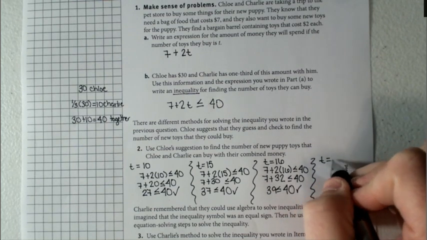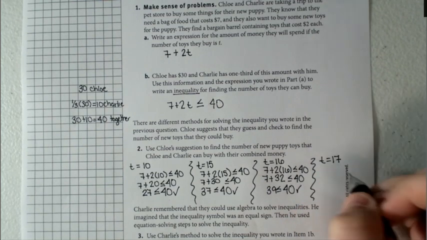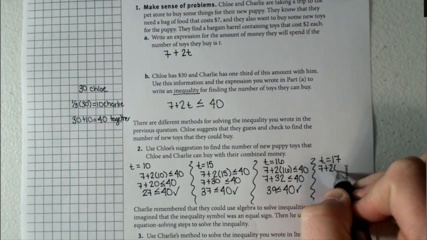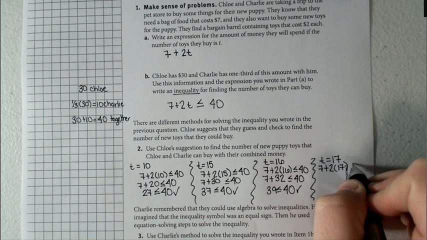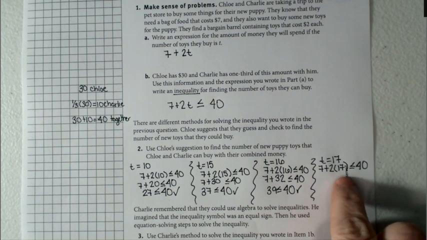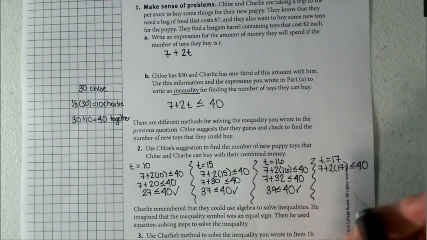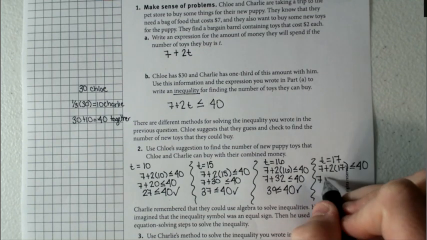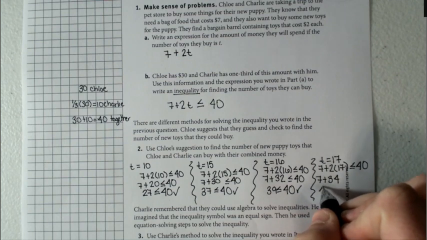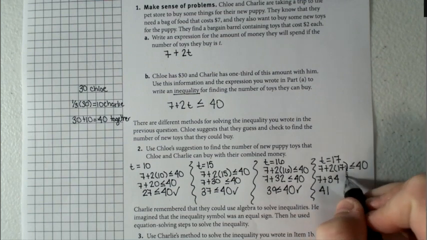Let's go one more number up. 17. So I've got 7 plus 2 times 17 less than or equal to 40. What's 2 times 17? 34. What's 7 plus 34? 41.